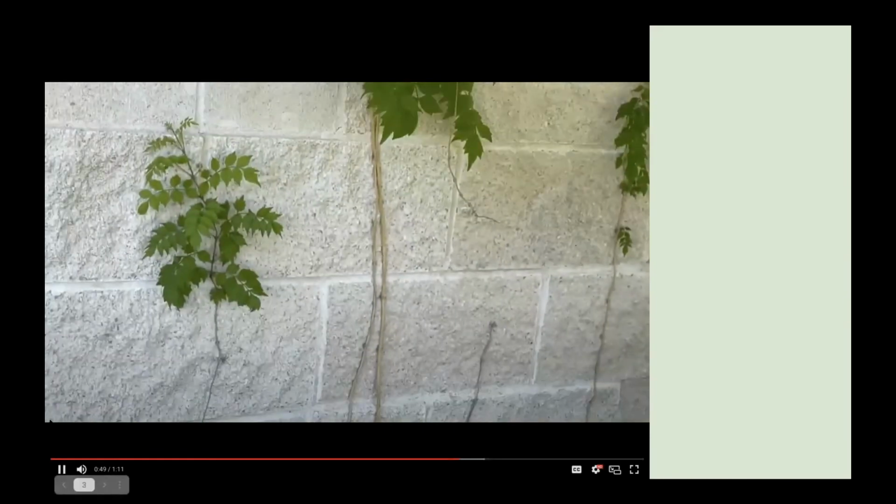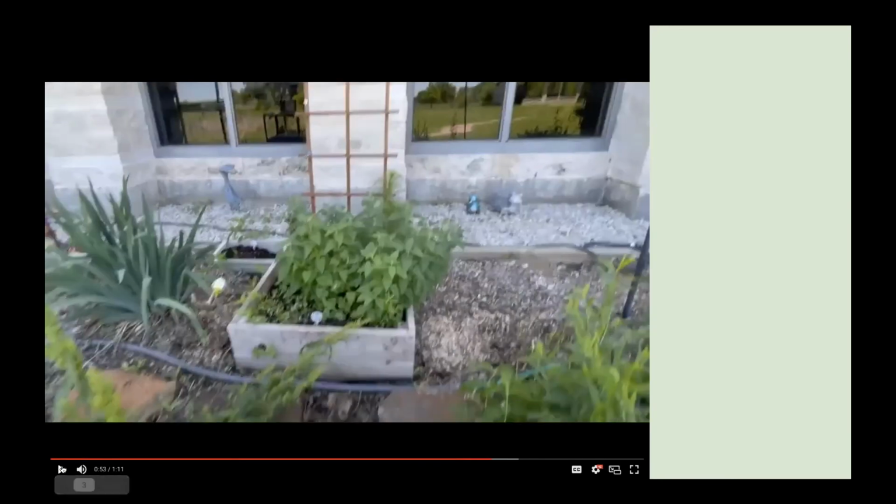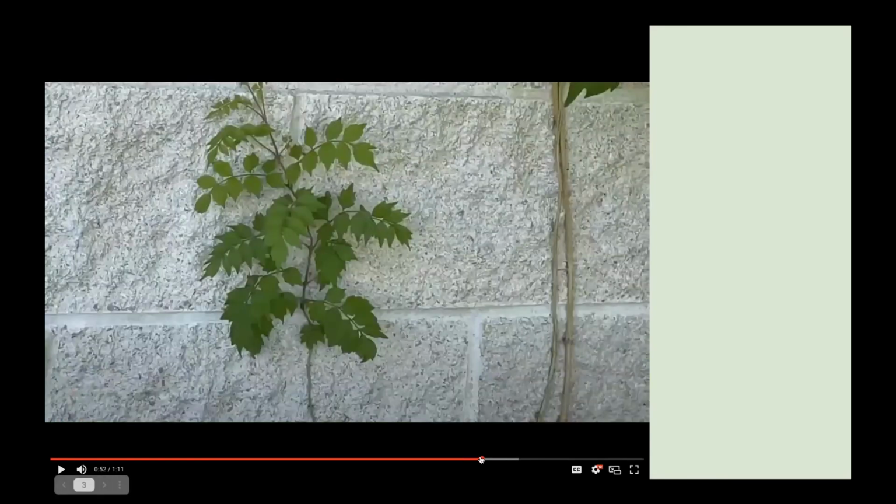And this is a cool looking vine that was growing on the wall. It kind of looks like someone just glued it on the wall. But what do you think would be an adaptation for that vine?